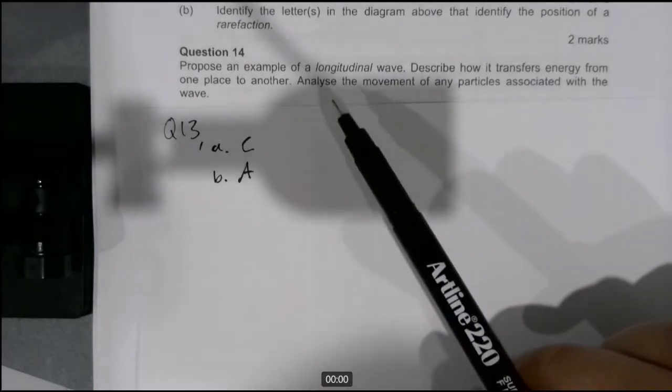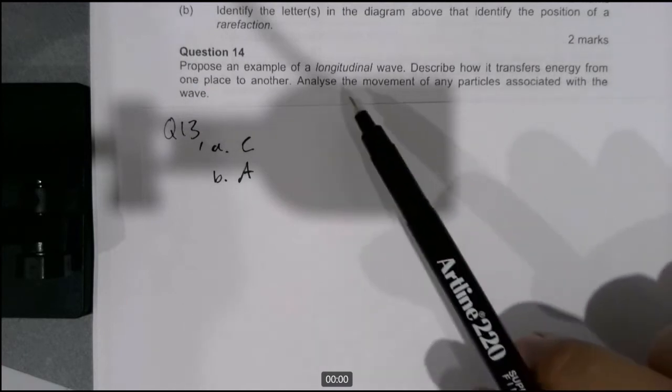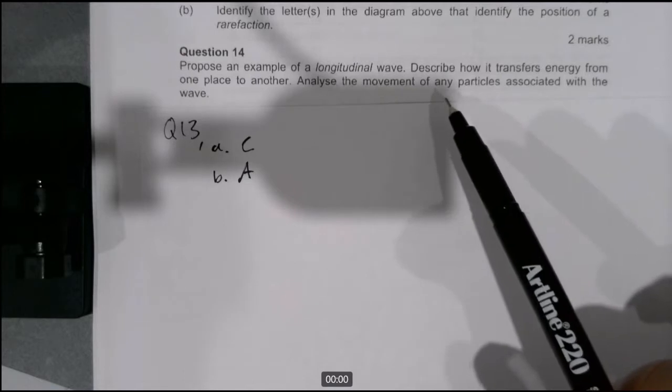Okay, question 14, it reads, propose an example of a longitudinal wave. Describe how it transfers energy from one place to another, and analyze the movement of any particles associated with the wave. Have a go at this question, and then we'll write a response together.